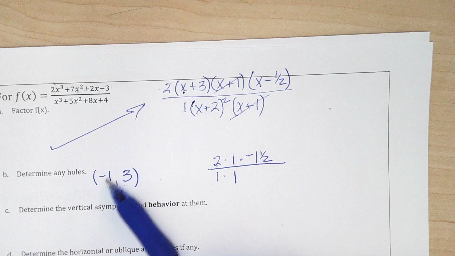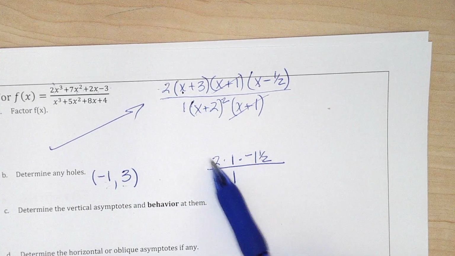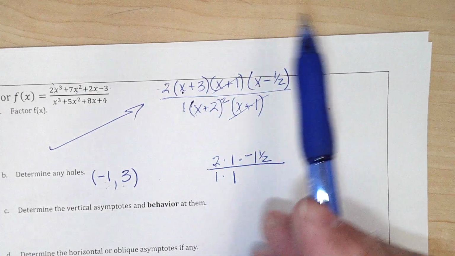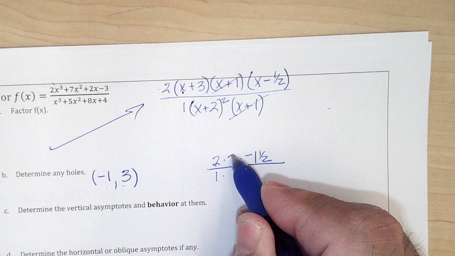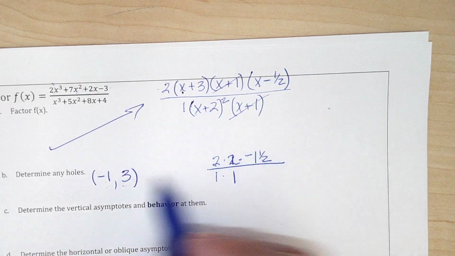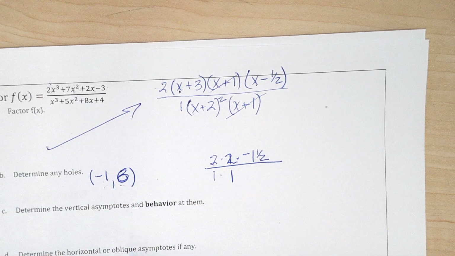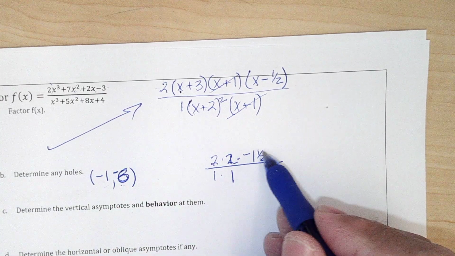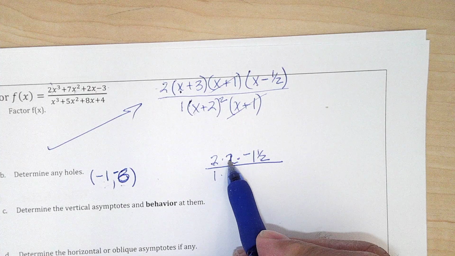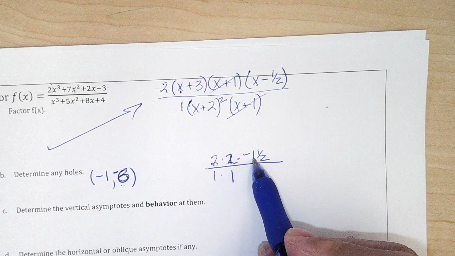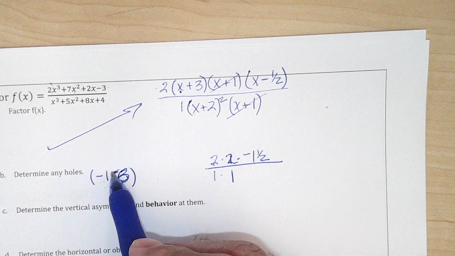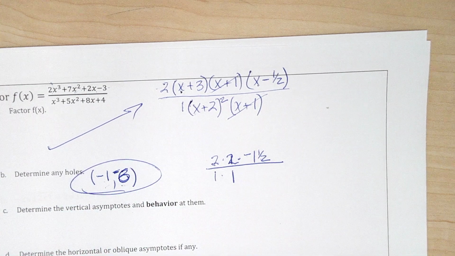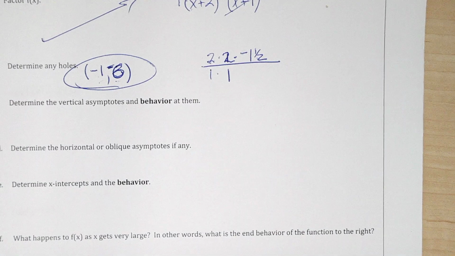So, here's what it is. -1 plus 3 is 2. So it's twice as much. It's at -6. 2 times 2 is 4, times 1.5 is -6. Good thing I checked it.